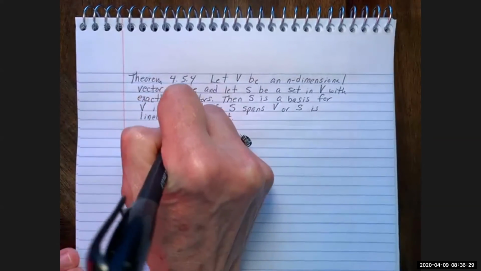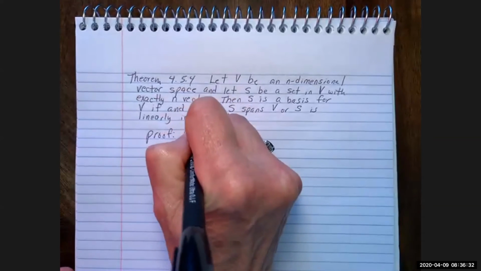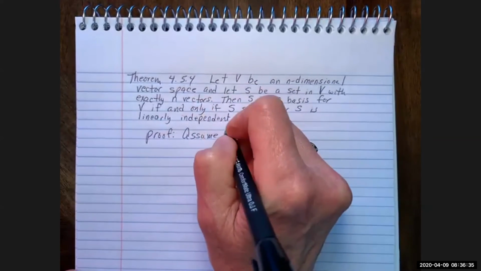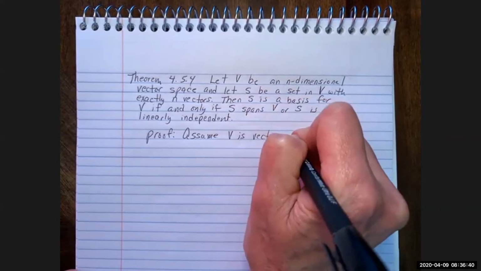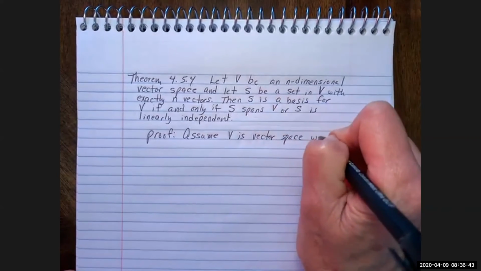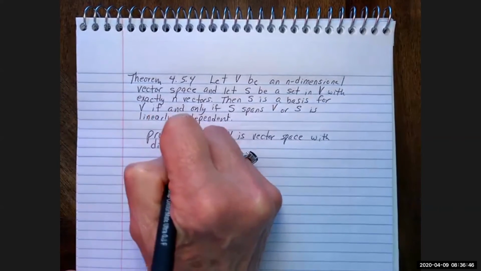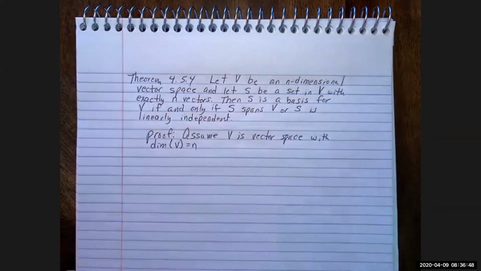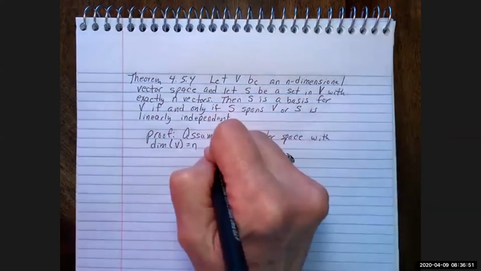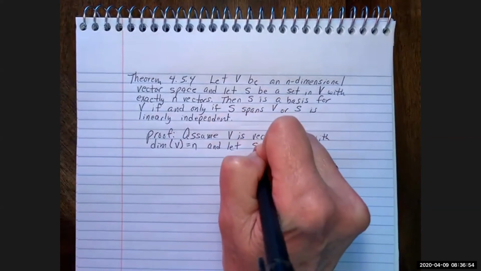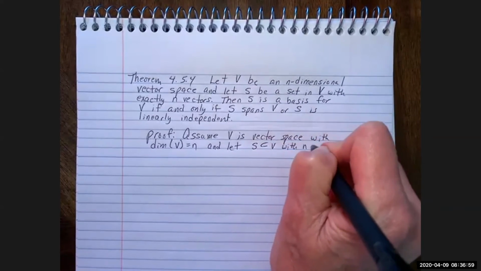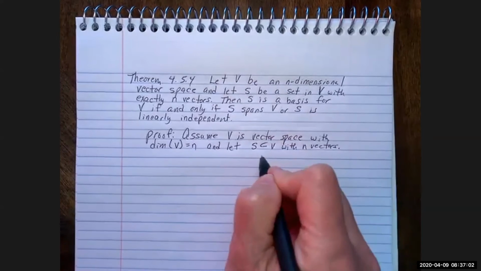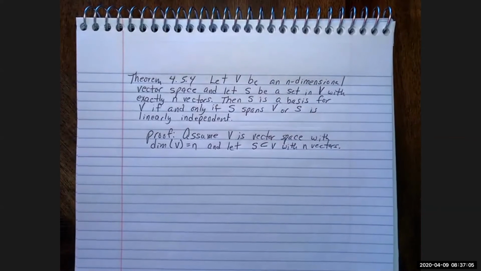So we've got three different things we have to do here. This means S is a subset of V with n vectors.